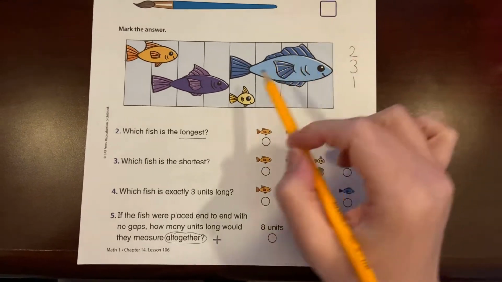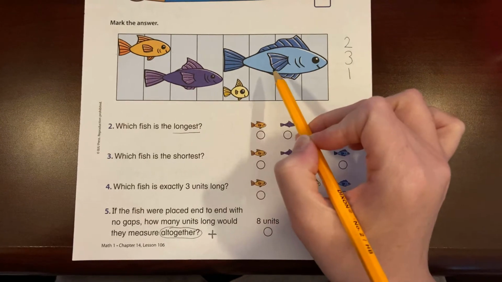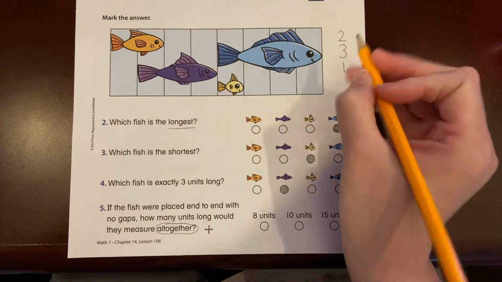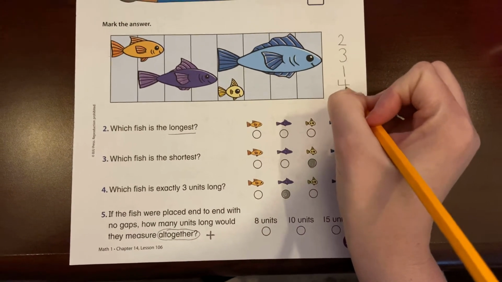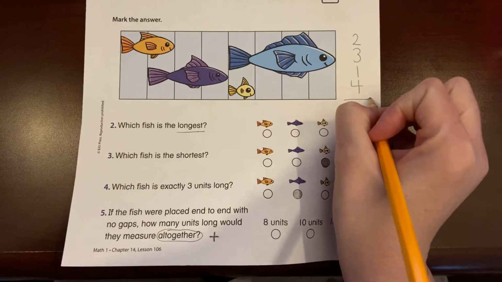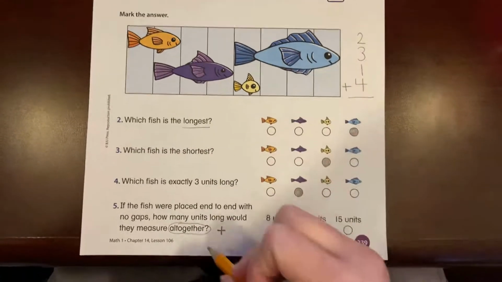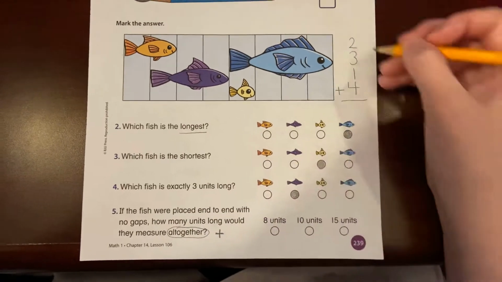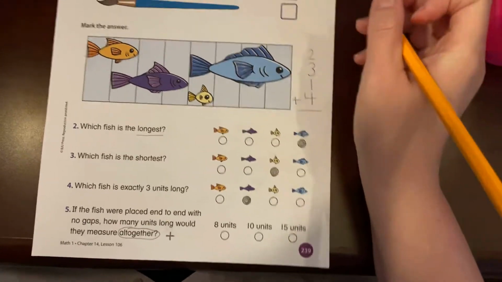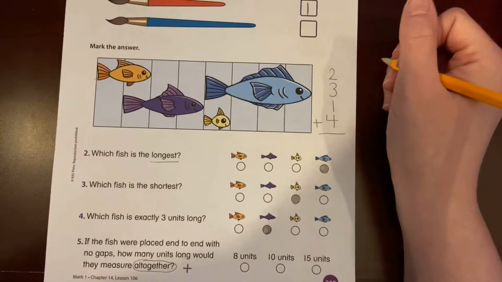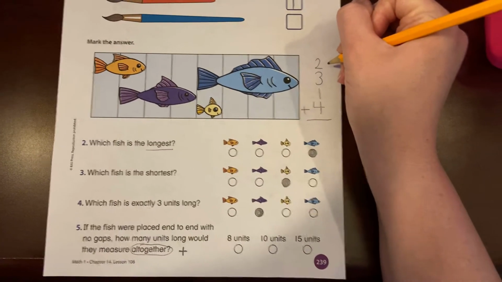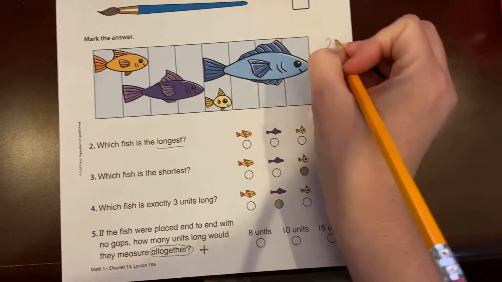And the blue fish is in 1, 2, 3, 4. So I'm going to add these numbers all together. Now, it looks like, oh no, 4 numbers, adding them all together. But don't worry, you can do this adding. There's something that you can do to help you.